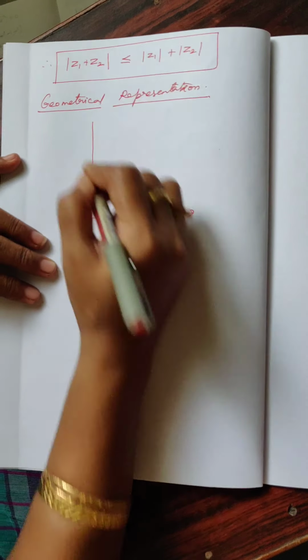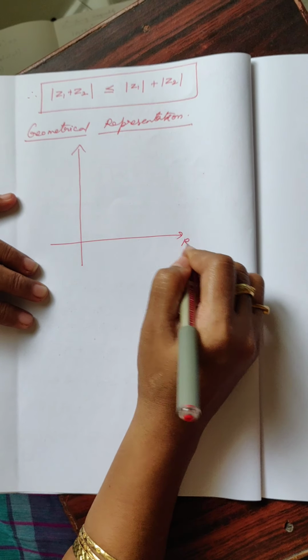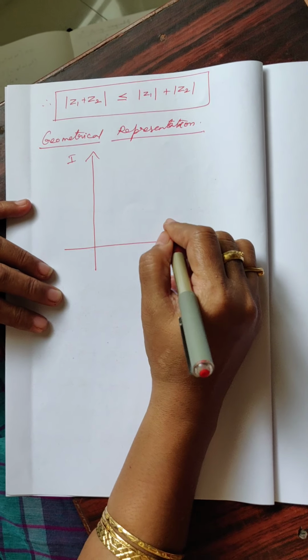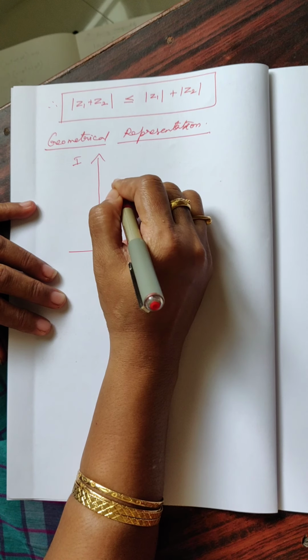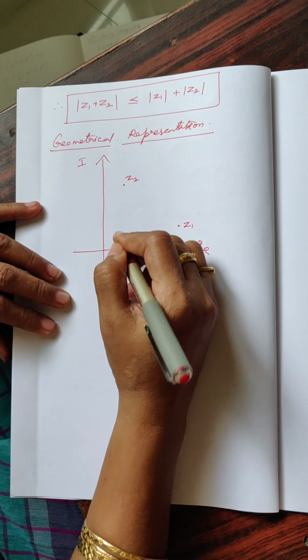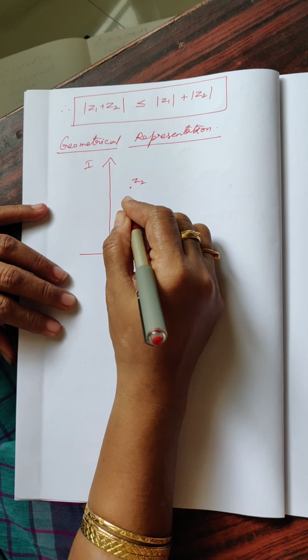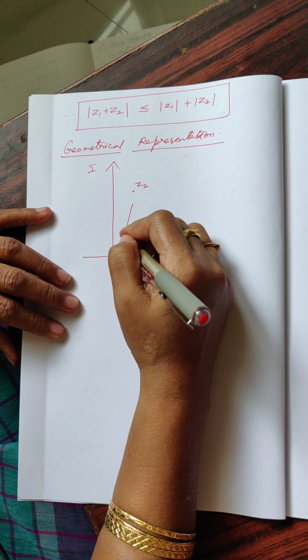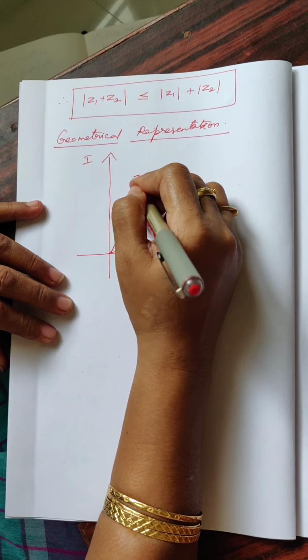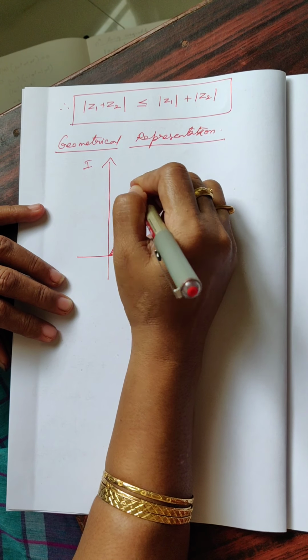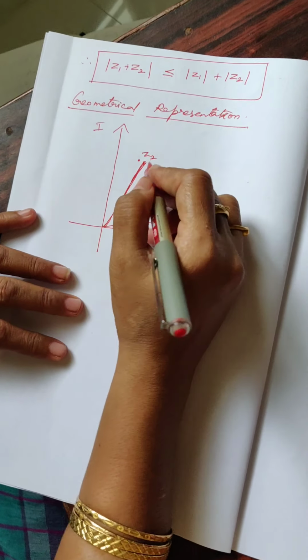How to represent it geometrically? Now I am going to take the real axis and the imaginary axis, and I am going to take z1 here and z2 here. Already you know where z1 plus z2 will fall. z2 is here.